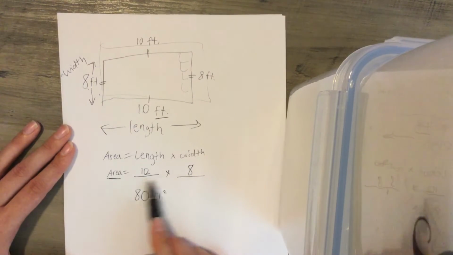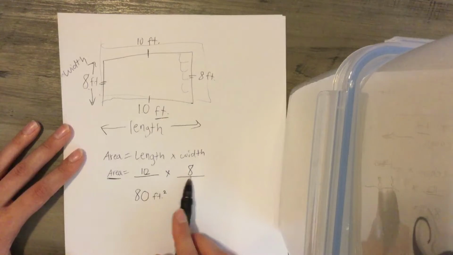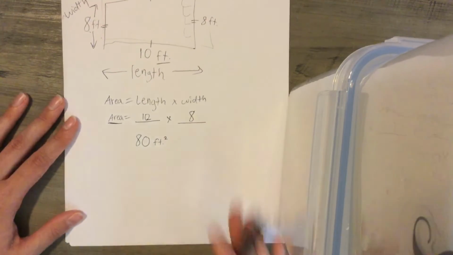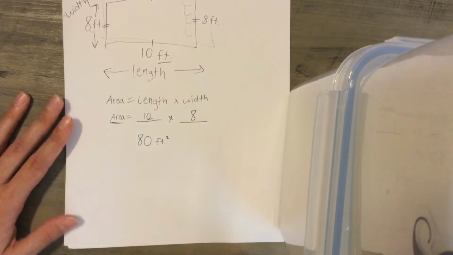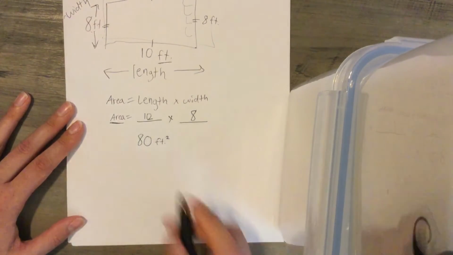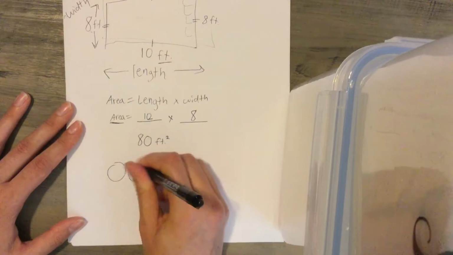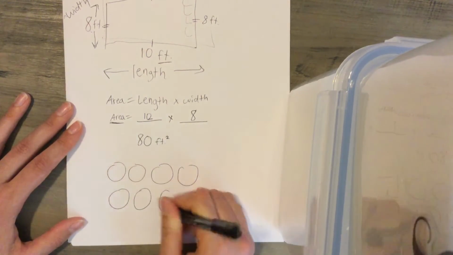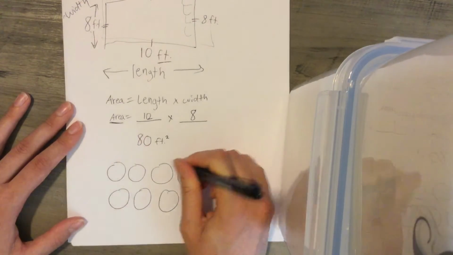So another way, I'm going to show you another way to multiply this in case this way is a little confusing for you. So this way is going to take a little longer, but it's going to get you the right answer. So I'm going to draw 8 circles. And each circle is going to get 10 dots in it.